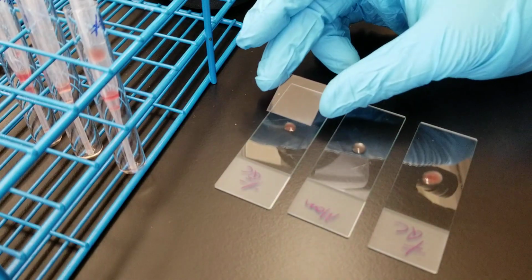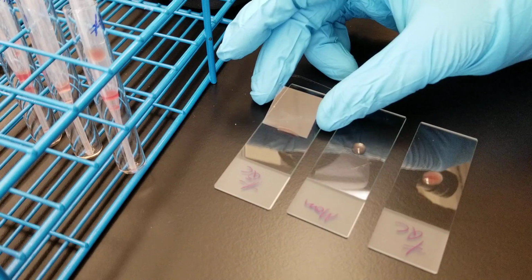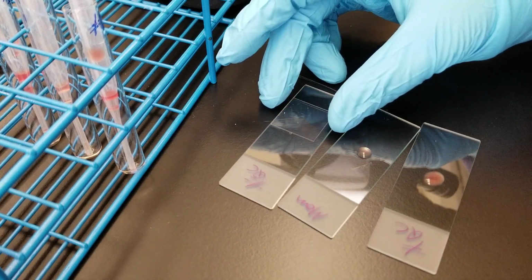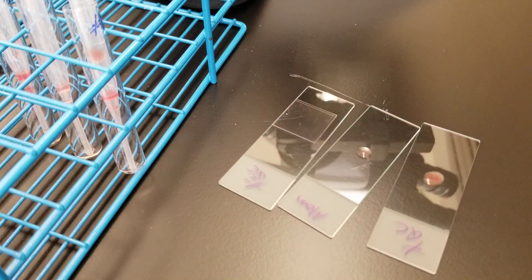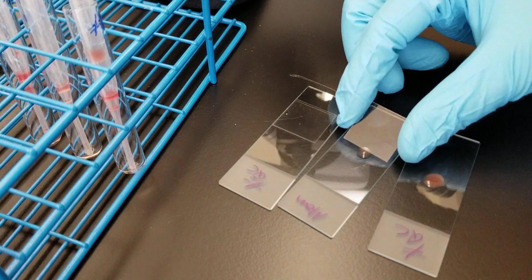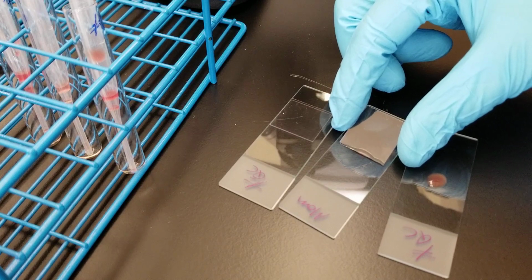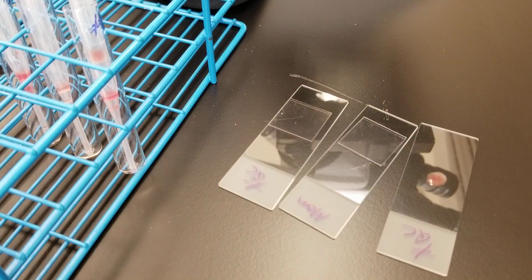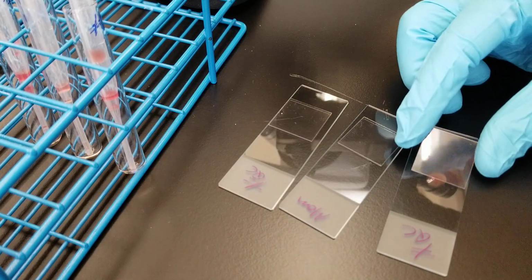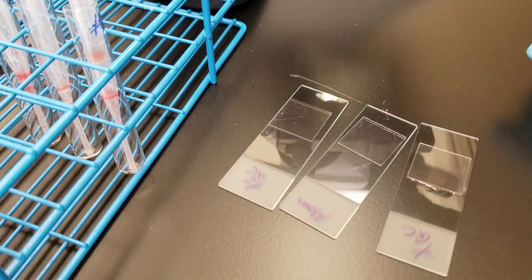I'm going to use a cover slip to make it so we're spreading those cells out. Let it go along the edge and gently drop. Go again, go along the edge, let it drop. So that should make it so that it's not extremely thick, and you should be able to see the cells spread out.